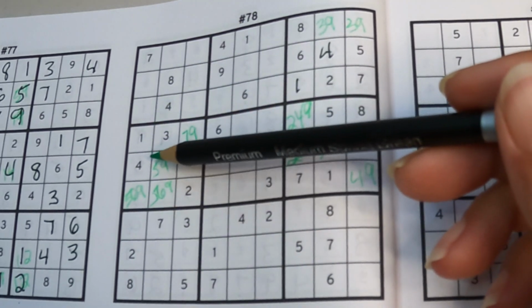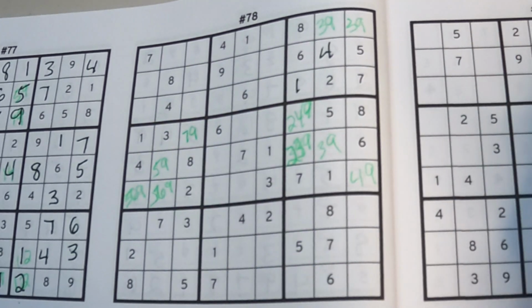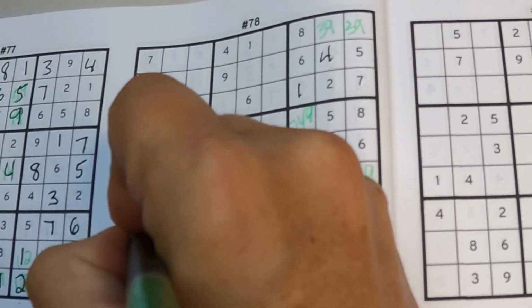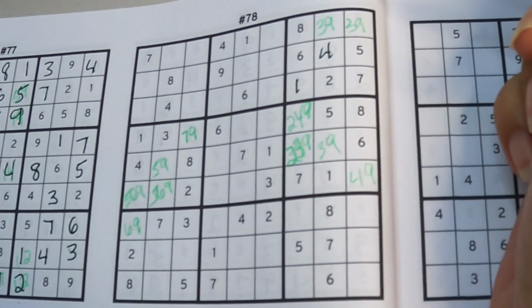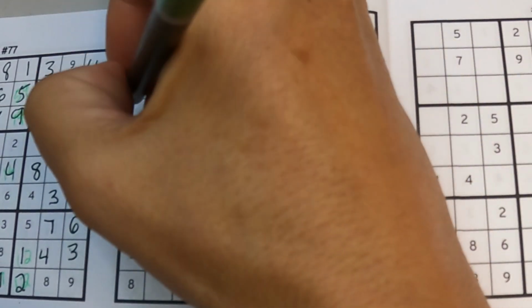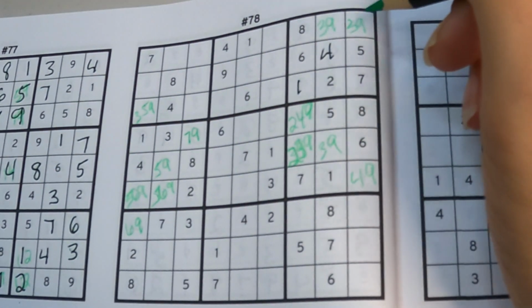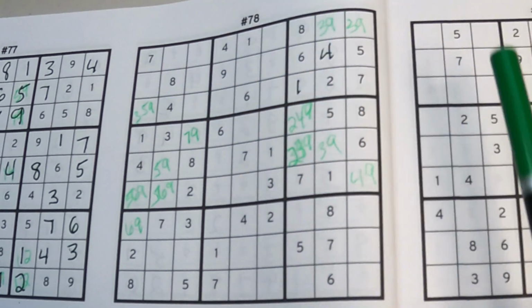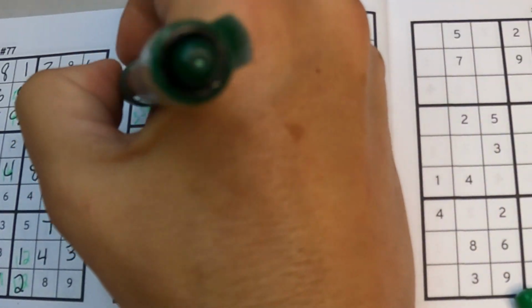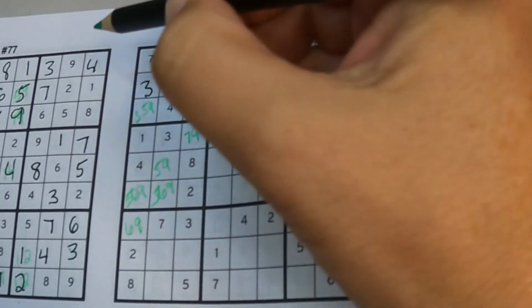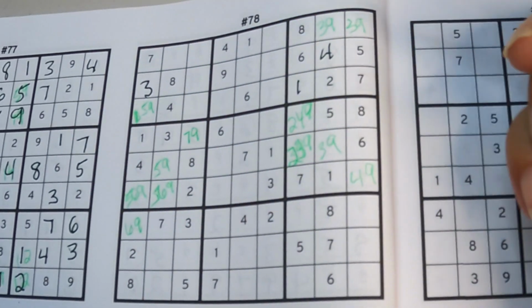For this column, we're missing 3, 5, 6, and 9. We've got 3 and 5 here, so 6, 9. 6 here, so 3, 5, 9. 5, 6, and 9 here. So this is our 3. We can get rid of this 3.